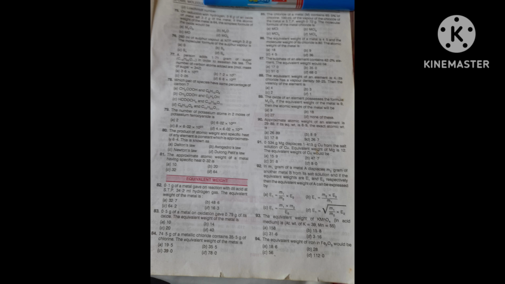Then they have given the weight of 100 ml as 0.72 gram. For 22,400 ml, the weight will become 161.3.